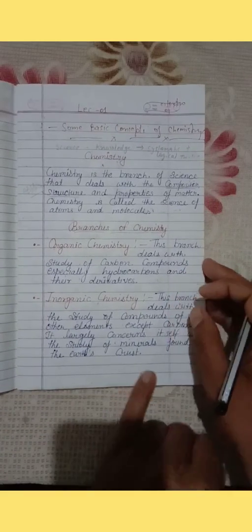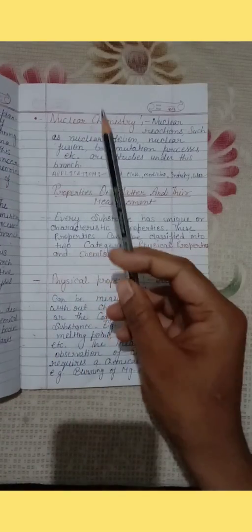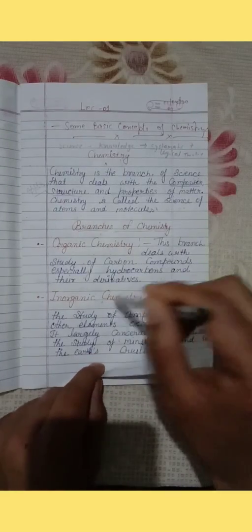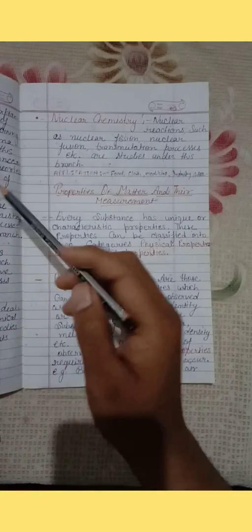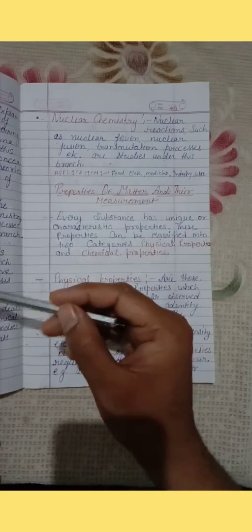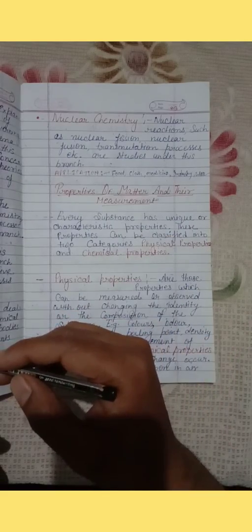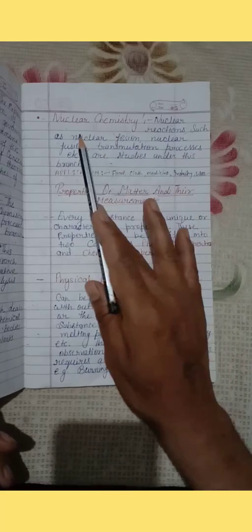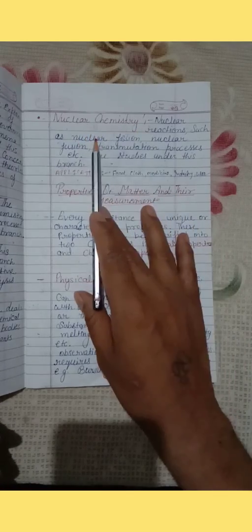Now we shall discuss the branches of chemistry. By studying the branches, we can know its development and its scope. Generally, there are 6 branches of chemistry: inorganic chemistry, organic chemistry, physical chemistry, industrial chemistry, analytical chemistry, biochemistry, and one new branch, that is nuclear chemistry.